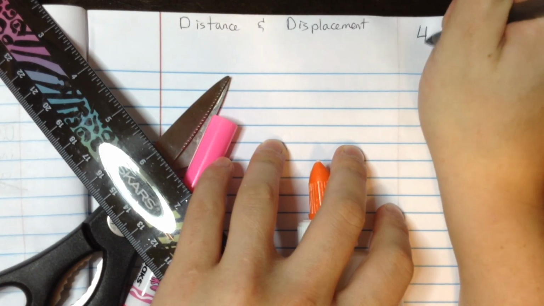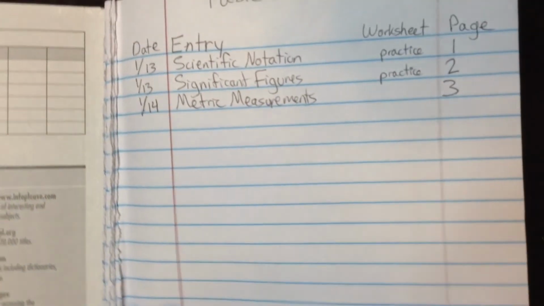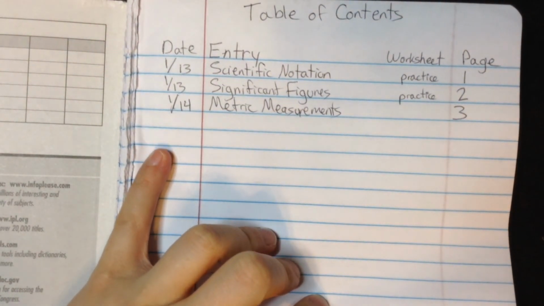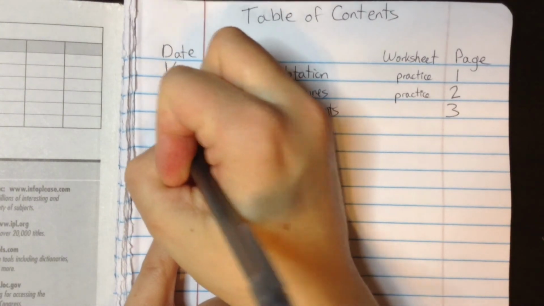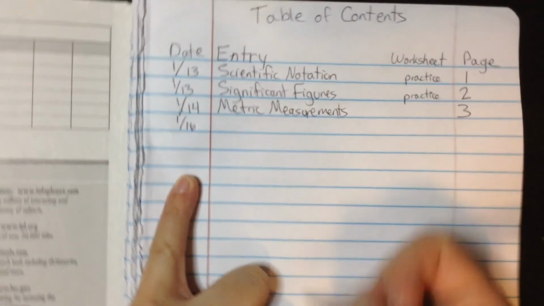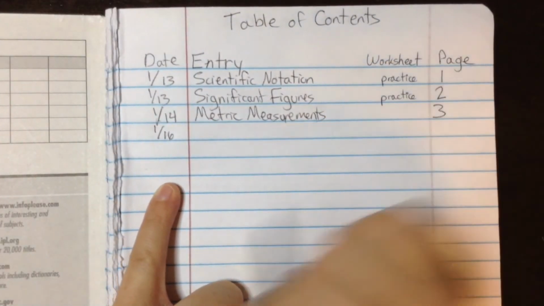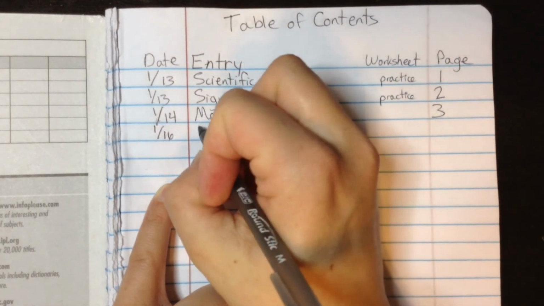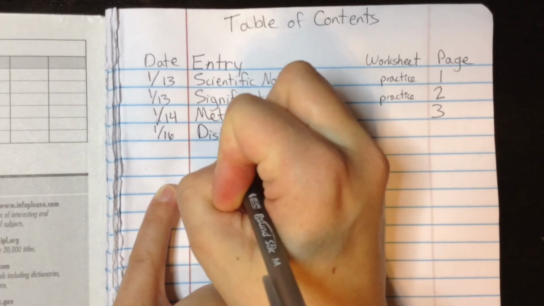This is page 4. Turn to your table of contents. Date, that kind of depends upon which class you're in, but it should be 1/16 for most of you. At least this is the day we're starting it. You're probably going to finish it next week. Entry: distance and displacement.